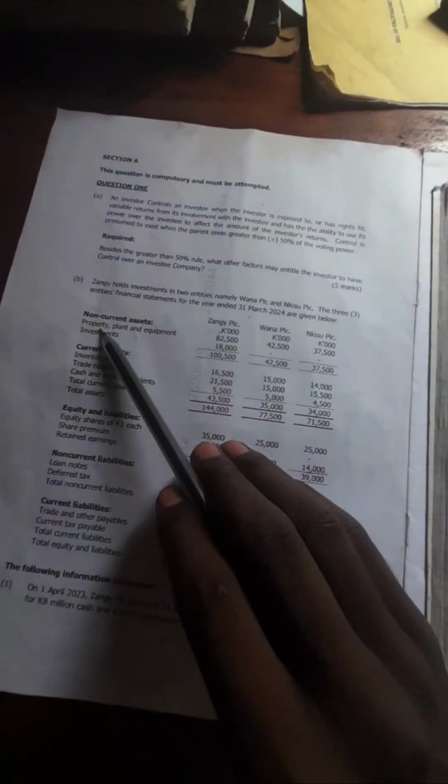Now, as you can see, before you do anything else on a consolidated question like this one, what you do is you get to the statement. You come to the statement here. On this statement, the way it is here, you're just going to be leaving little spaces.